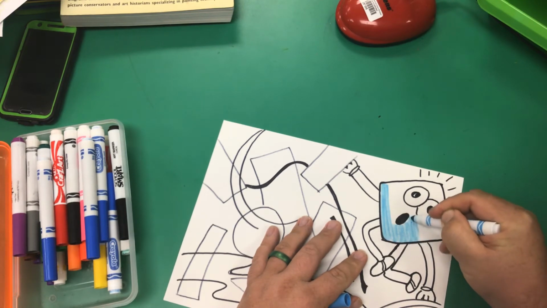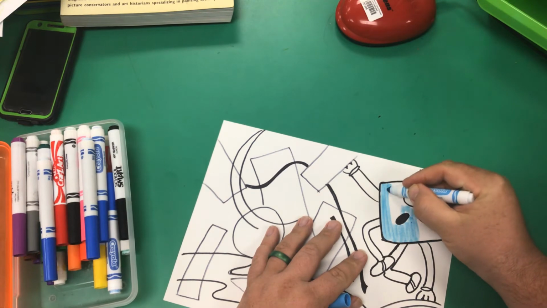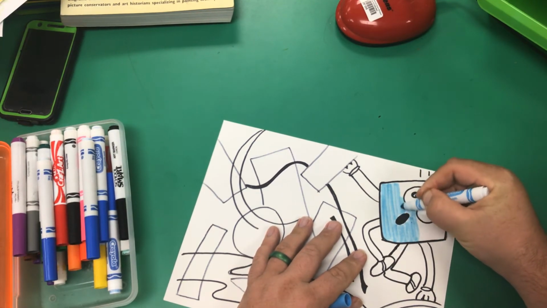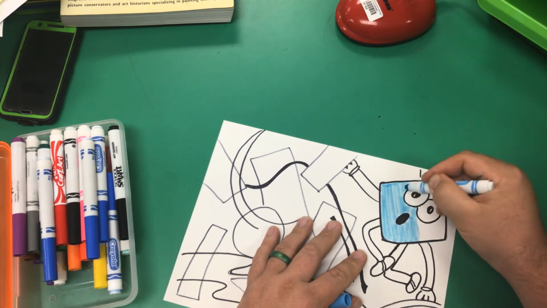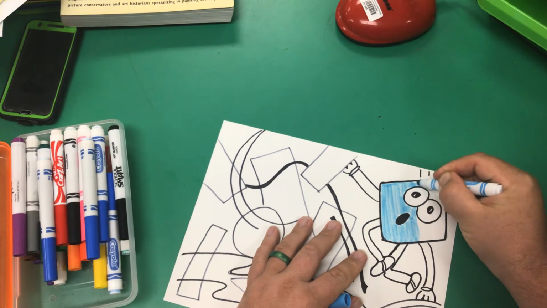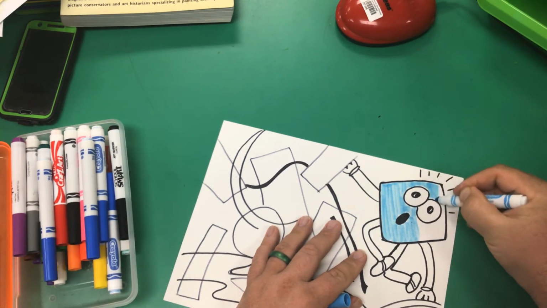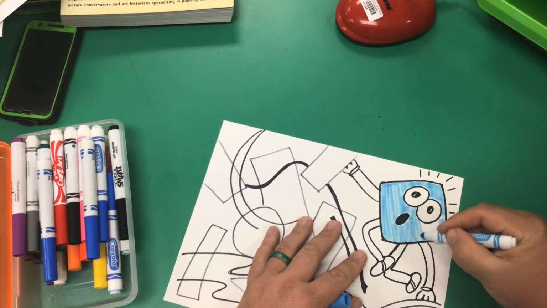So I have my character, he looks kind of scared. And when I think of cartoons and I think of scared, I think of Scooby-Doo. And in Scooby-Doo, there's lots of blues, purples, black, brown, gray, green, and red. So I think those are the colors I'm going to use as my inspiration for my color palette on this.